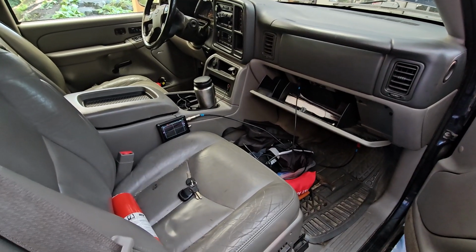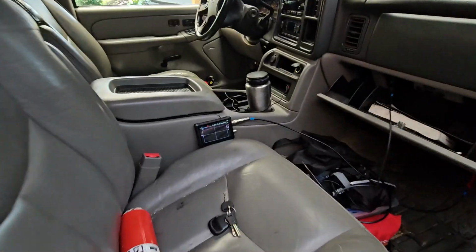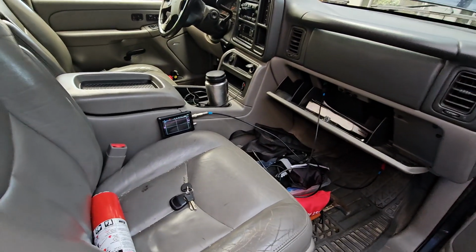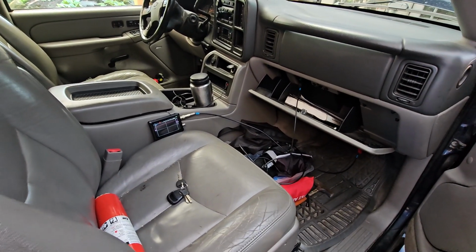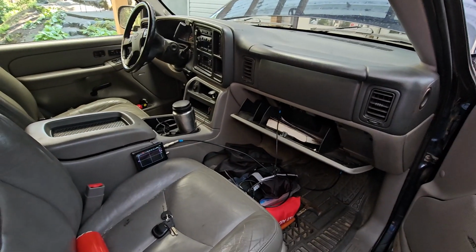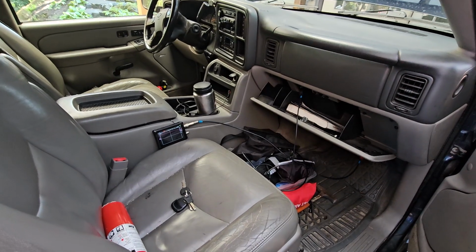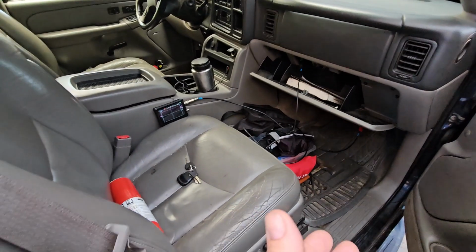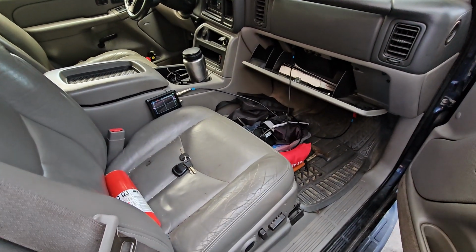Okay, just going to show how to use the little DreamScope for doing pulse width, duty cycle for pulse width modulated signals. So on this 05 Tahoe, the blower motor was not working. And I checked the actual blower motor. It could work when I unplugged it and powered it separately.